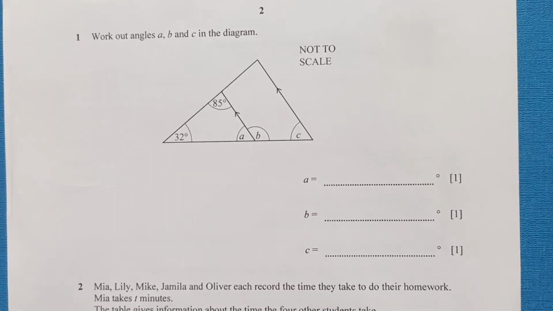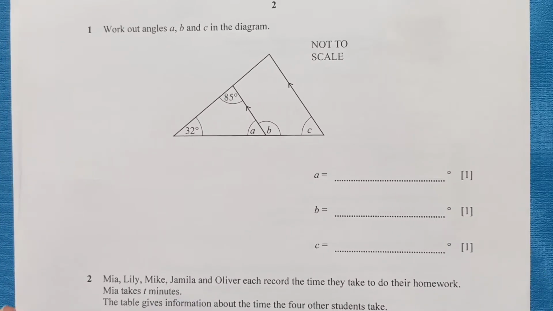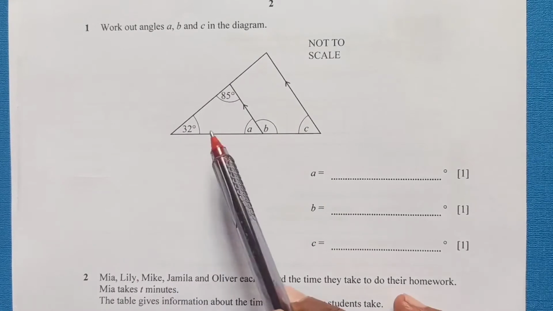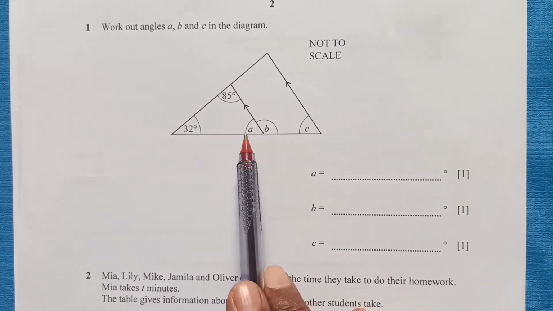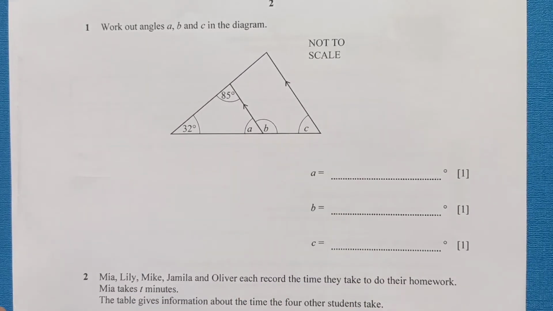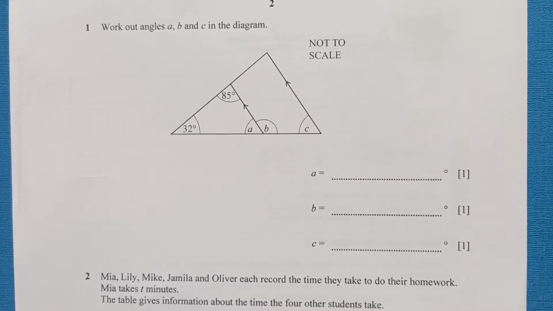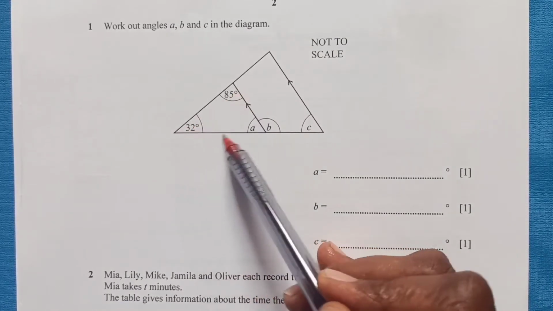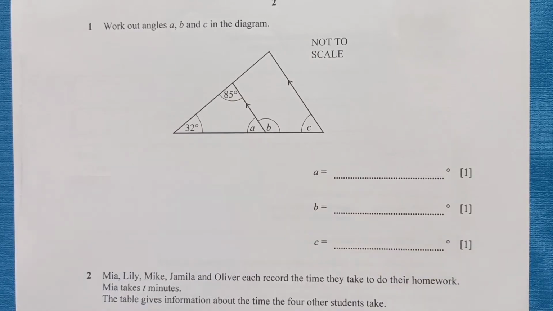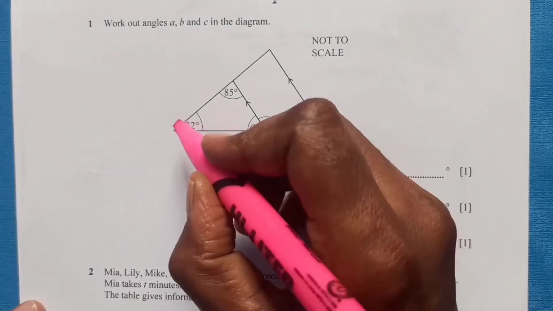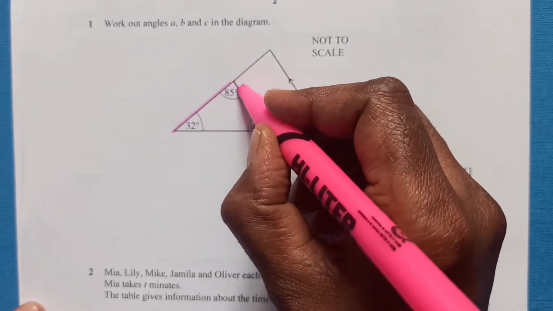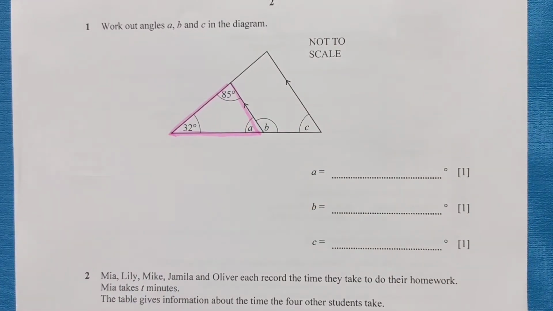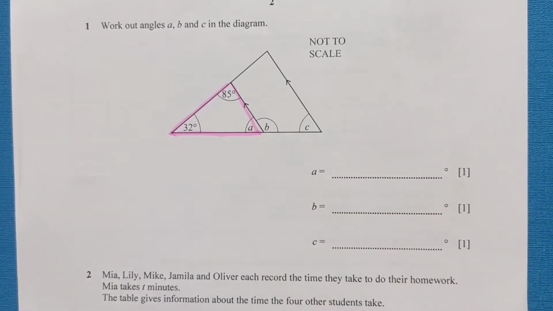Okay, so question number 1, we have to work out the angles A, B and C in the diagram. So we have this diagram here. You can see angle A, B and C. So we need to find out the value of these angles. So let's see first this small triangle here. In this triangle we have two angles given and the third one we can find out.